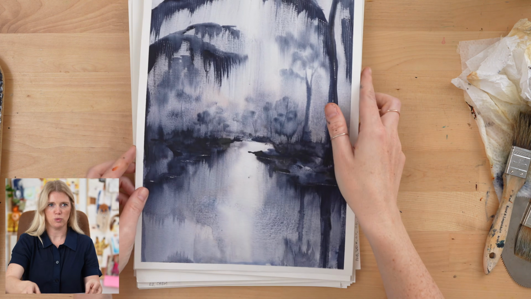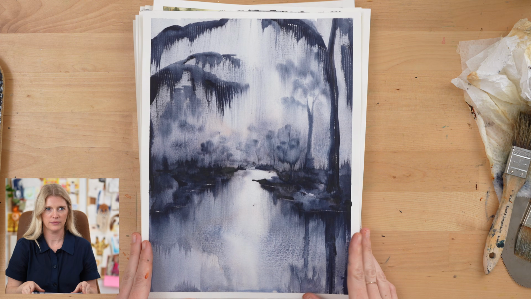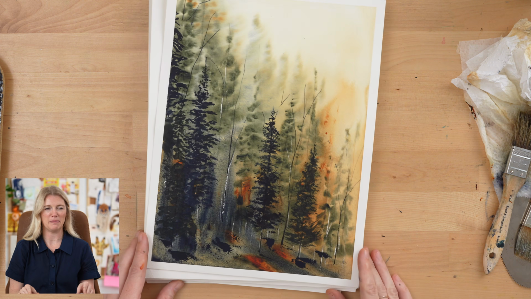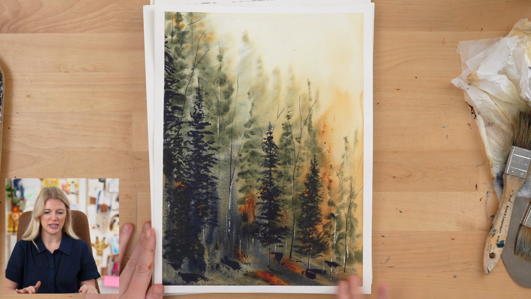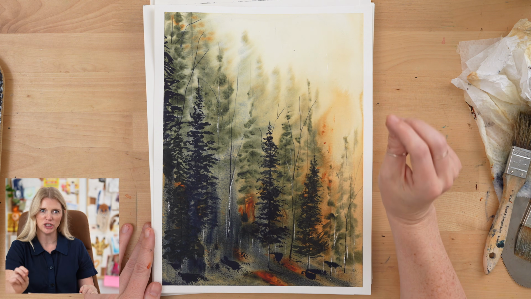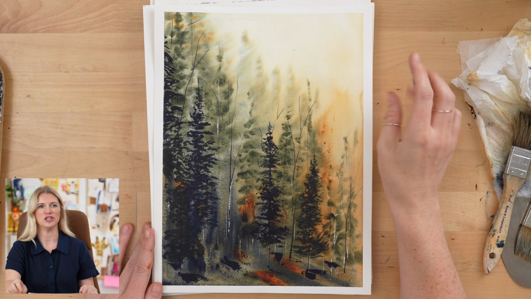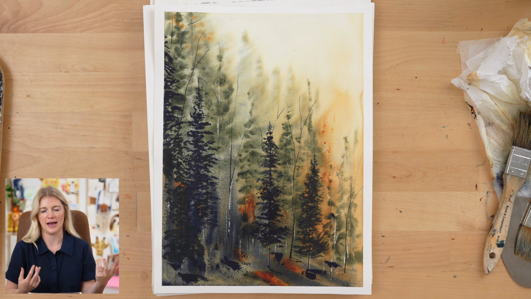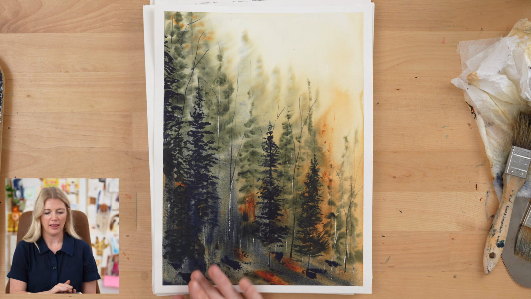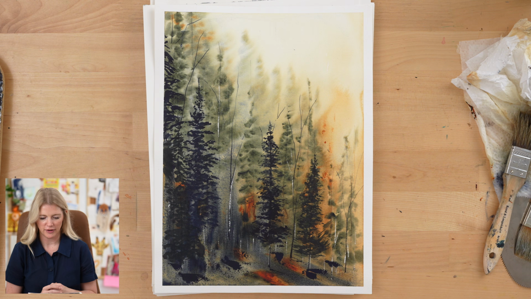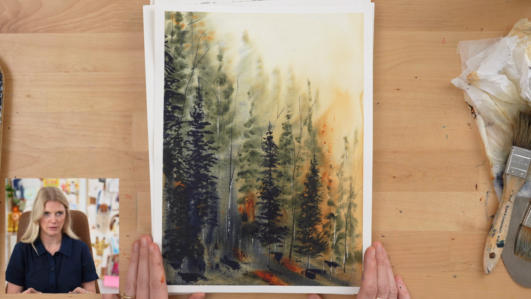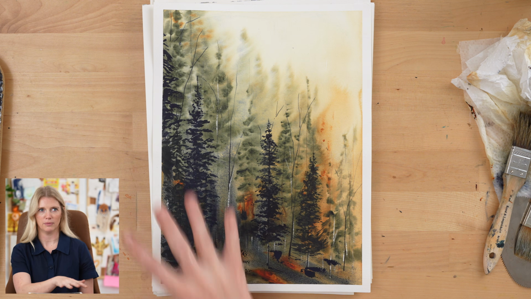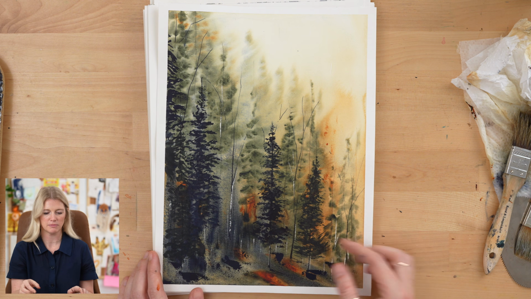This was another swamp one. Here's forest. I love this one. But again, because I went edge to edge on it, it felt a little bit too realistic to me. And so I had to really pull it back and say, what elements are adding to this atmospheric landscape? And so I love this painting so much. It's very similar to the first project that we did, except I painted edge to edge and really went loud with the orange. But it's the same kind of process.